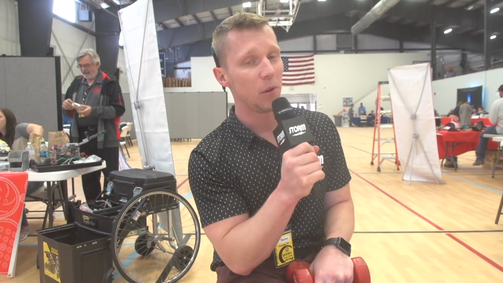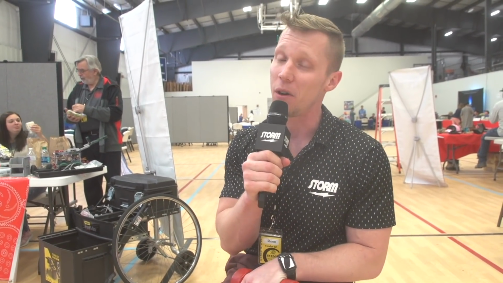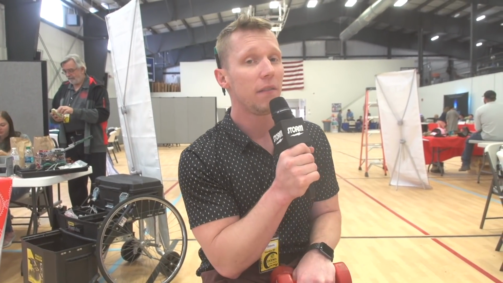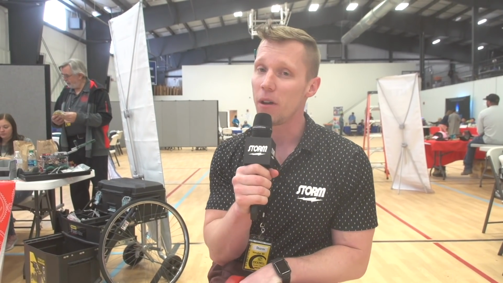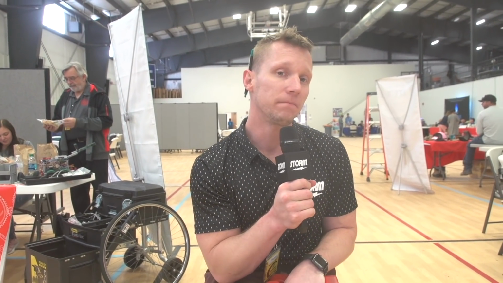The type of RG the bowling ball has will affect your rev rate. So a low RG bowling ball will have a faster rev rate. A high RG bowling ball will have a slower rev rate for you.